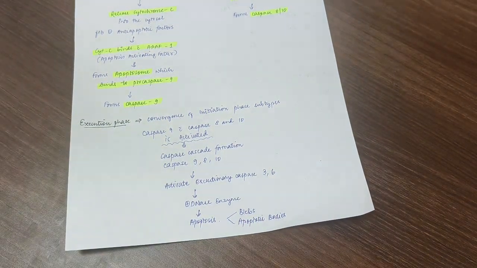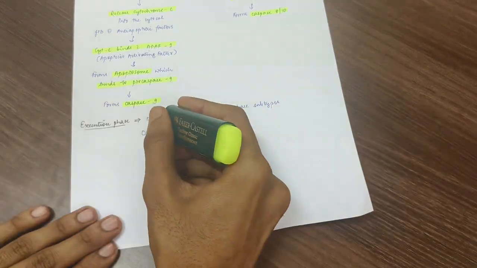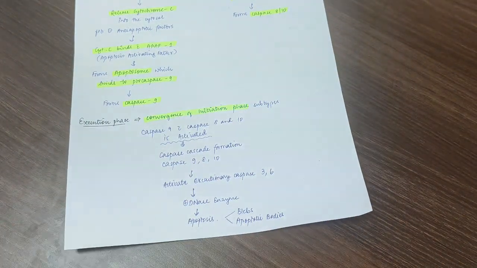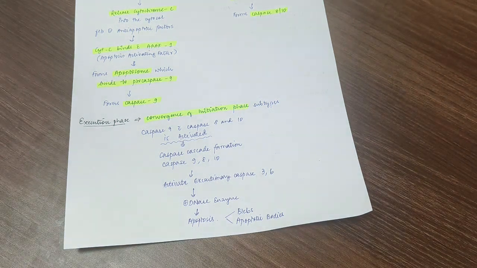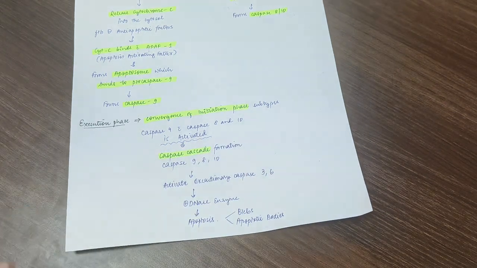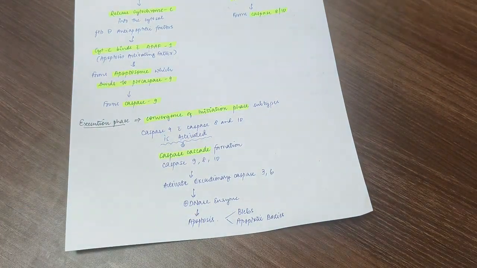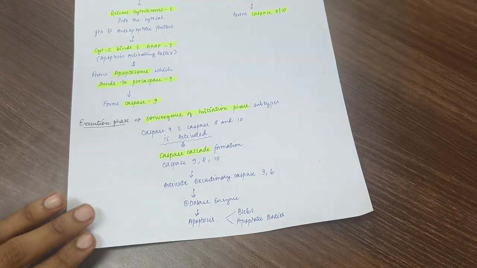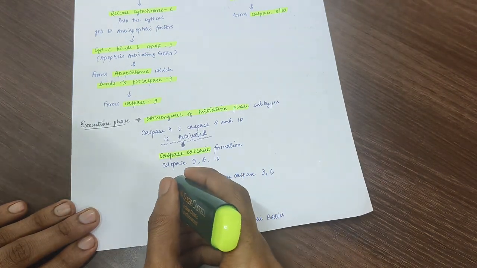Irrespective of anything, there will be convergence of the initiation phase. Both the pathways, the intrinsic pathway and the extrinsic pathway, converge together to form the execution phase. After this convergence, what happens? Caspases 9, 8 and 10 form the caspase cascade, because of the combination of all these caspases. After this cascade is activated, what happens? There is activation of the executioner caspases. I told you I would be telling about the executioner caspases, right?